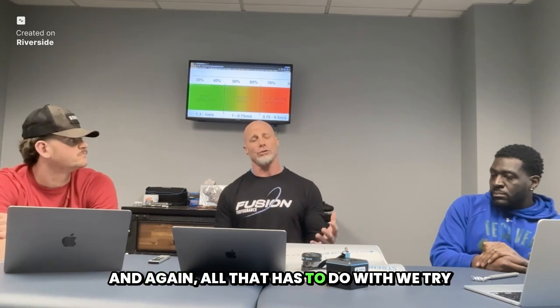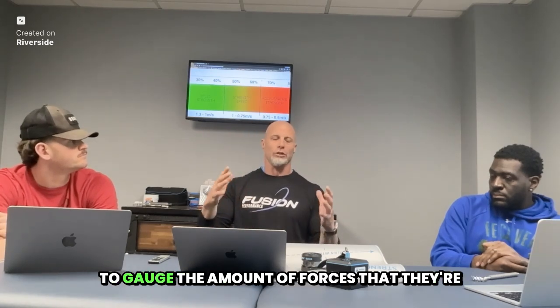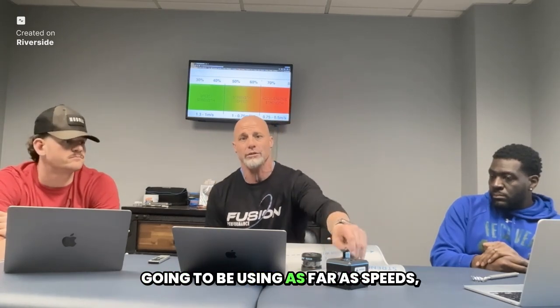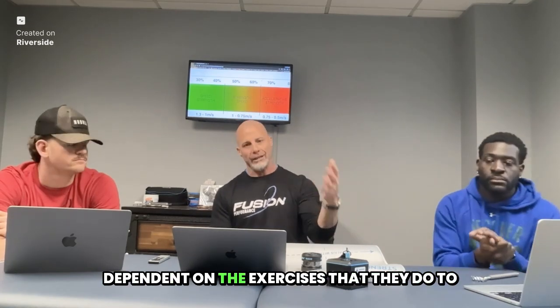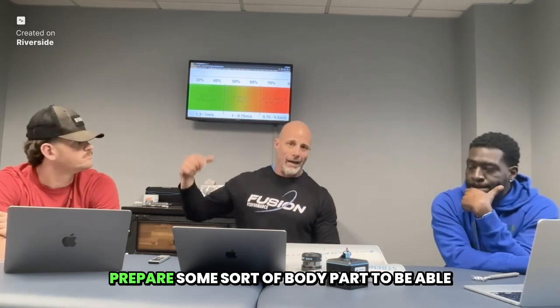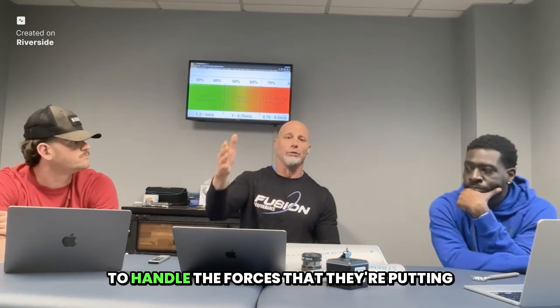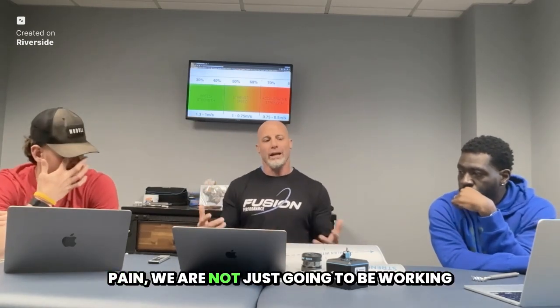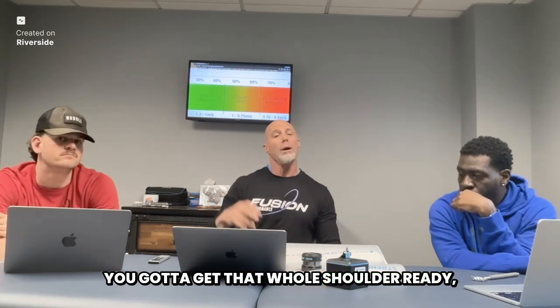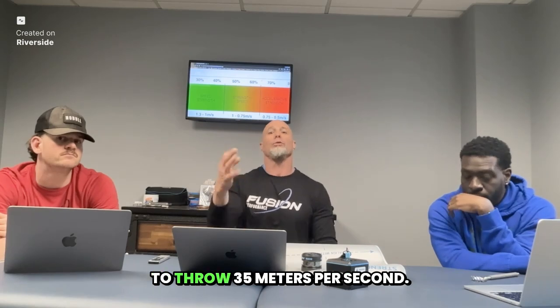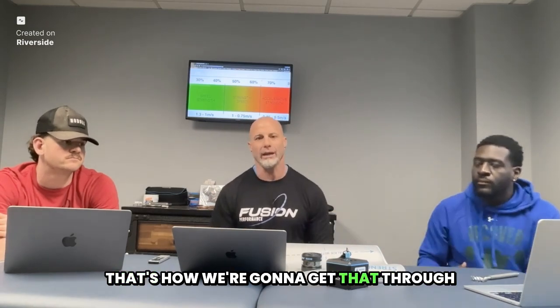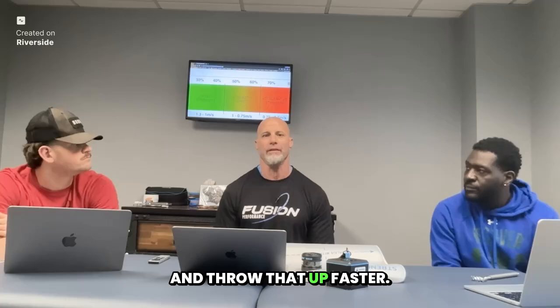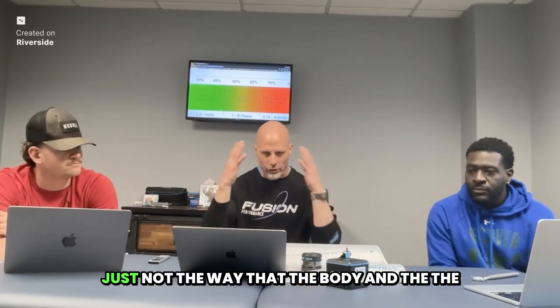And again, all that has to do with how we try to gauge the amount of forces they're going to be using, as far as speeds, dependent on the exercises that they do, to prepare some body part to handle the forces they're putting on it. So in other words, if you have elbow pain, we are not just going to be working elbow bicep flexion extension. You've got to get that whole shoulder ready, and the whole shoulder has to be ready to throw 35 meters per second. That's how we're going to get that through there. I can't just tell you to lift more weight and throw faster. That's just counterintuitive, and that's not the way the body and joint mechanics work.